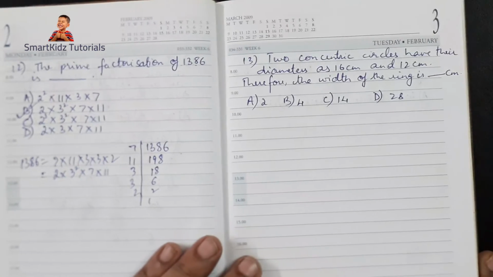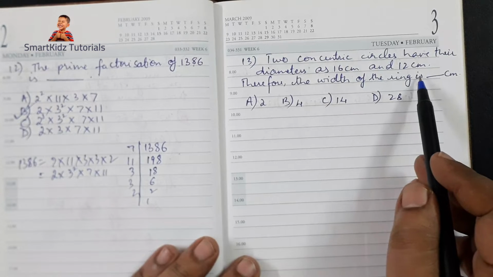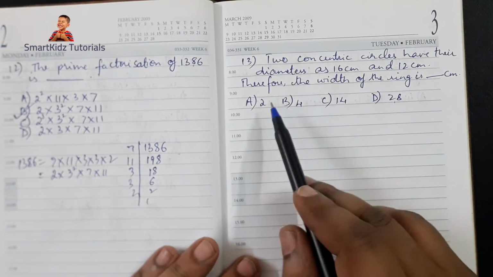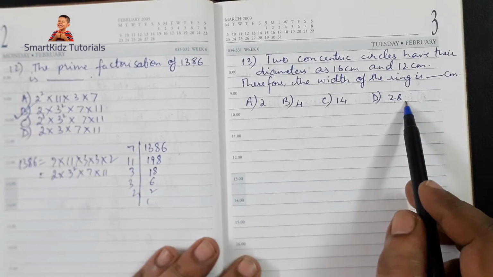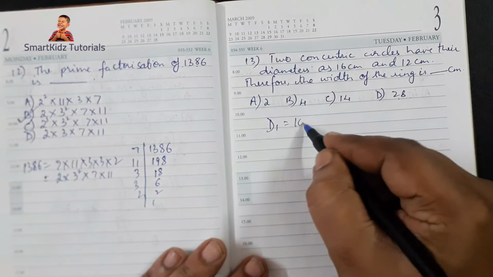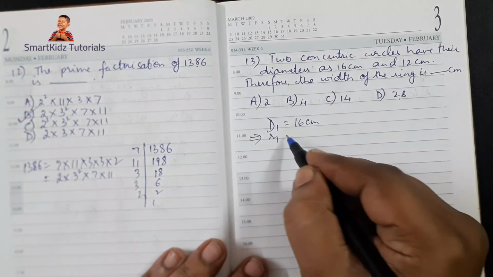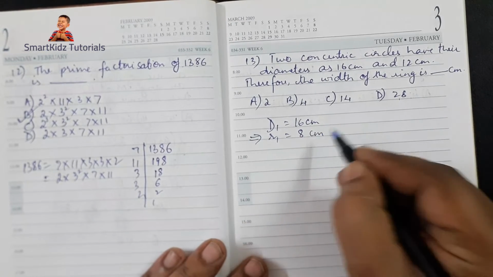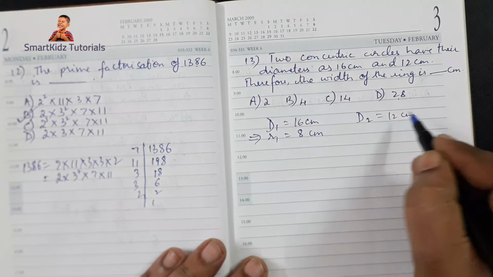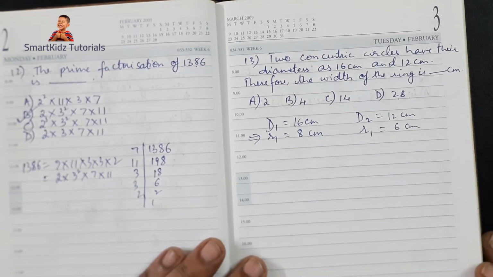Next question. Two concentric circles have their diameters as 16 centimeters and 12 centimeters. Therefore, the width of the ring is dash centimeter. Choices are given here. 2, 4, 14 or 28. So diameter 1 is given as 16 centimeters. This implies that radius 1 should be equal to 8 centimeters. Similarly, diameter 2 is given as 12 centimeters, which means this radius should be equal to 6 centimeters.